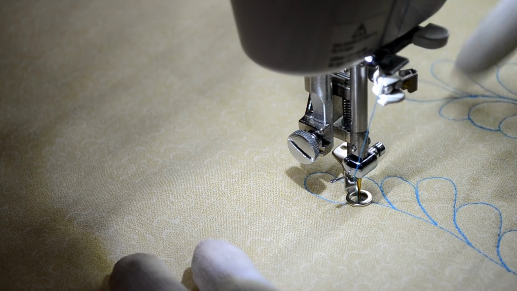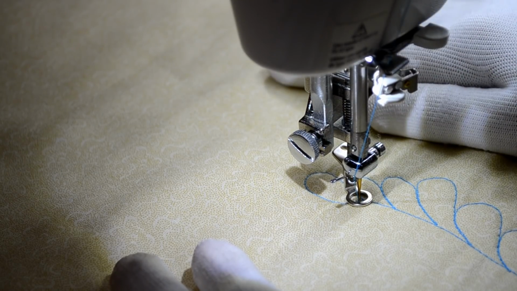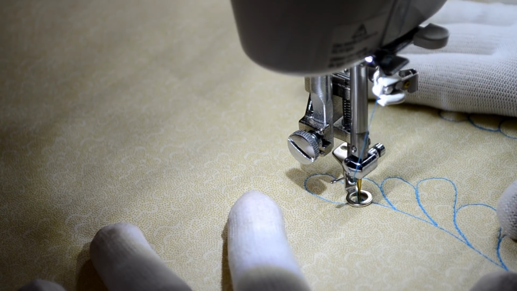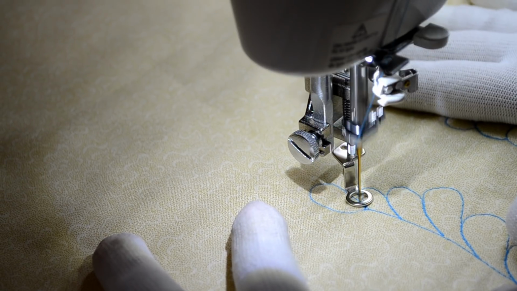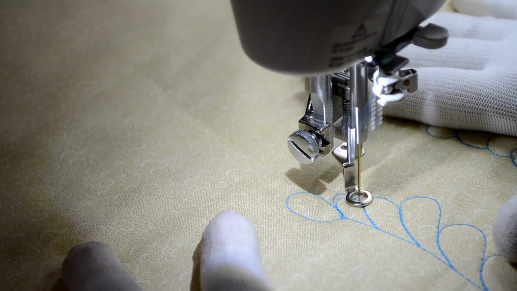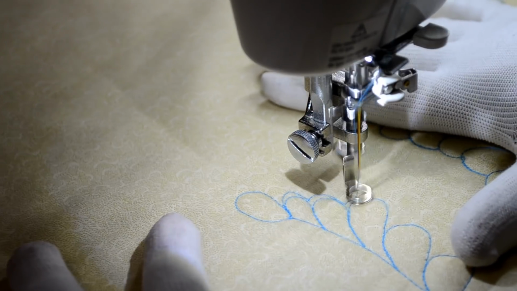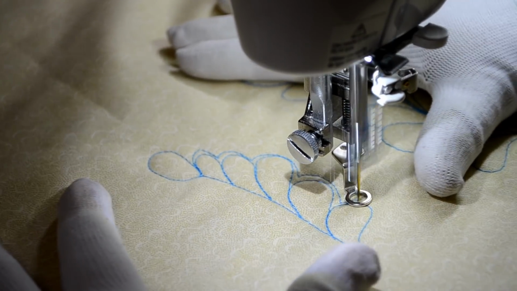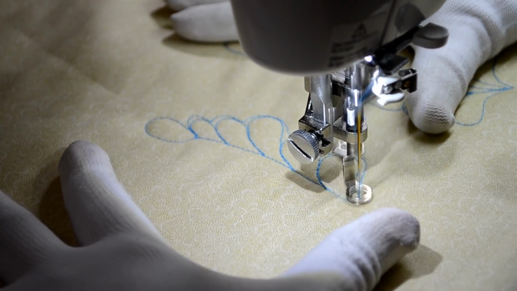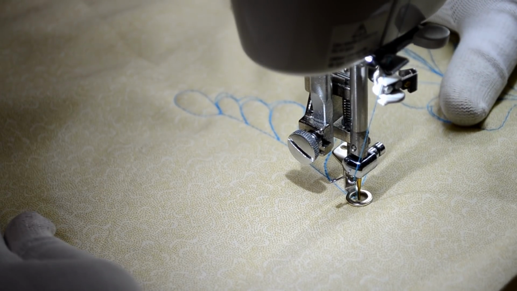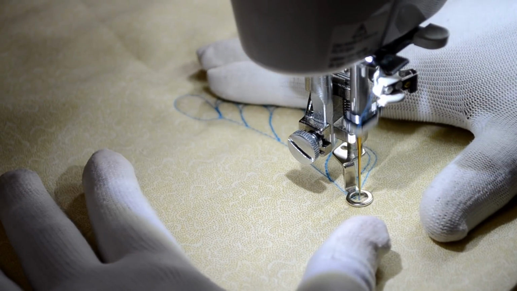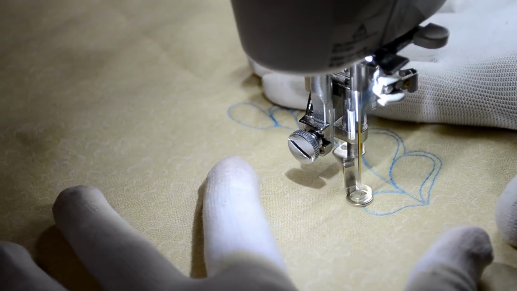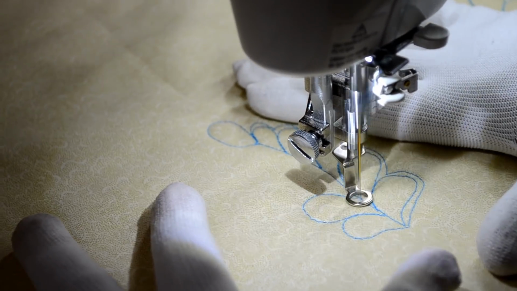Now, we've already come back down the same spine. Here's another way we can do this. Let's go in between these plumes and let's echo these plumes until we get back down here. And now we're ready to start stitching again. Because for some reason, for most people, it's easier to stitch feathers from the bottom up.